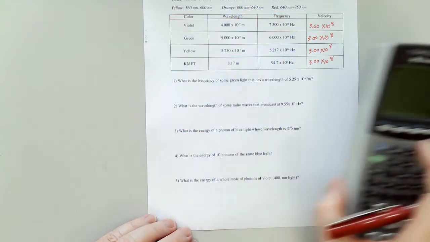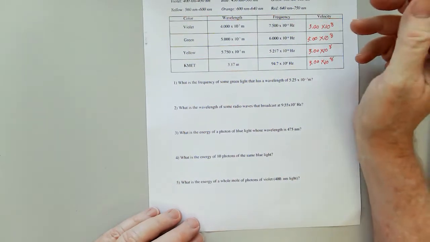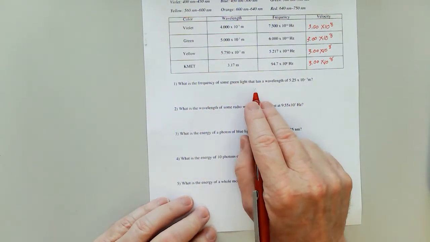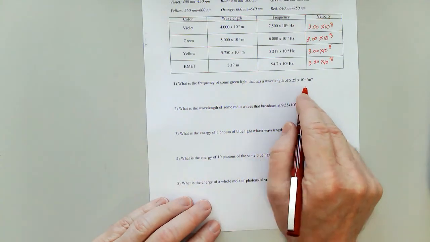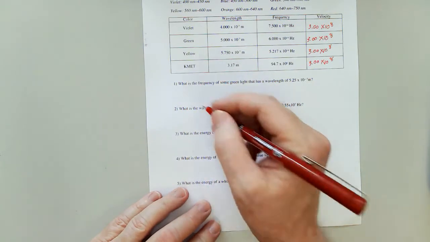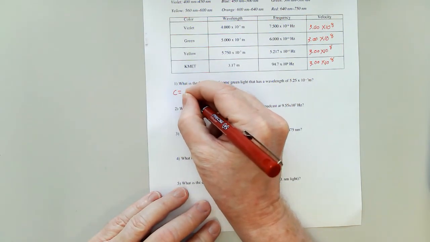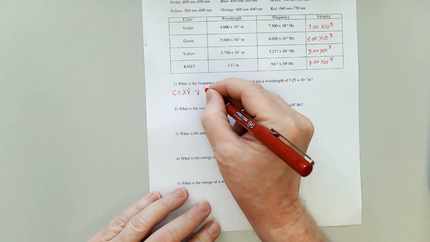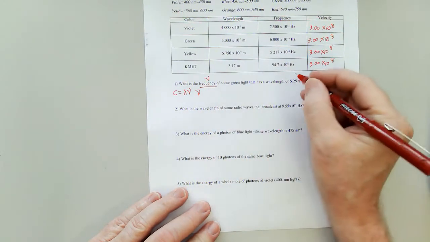Okay, so now, some more typical questions. What is the frequency of some green light that has a wavelength of 5.25 times 10 to the negative 7th meters? Well, I know c equals lambda times nu. I'm trying to find nu, frequency.